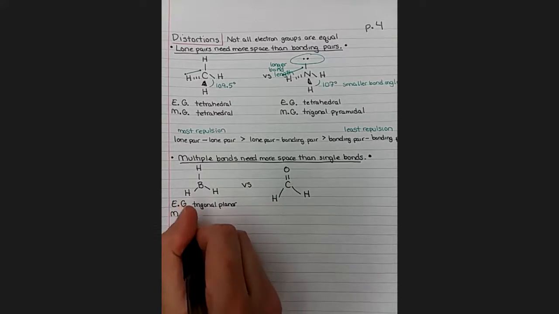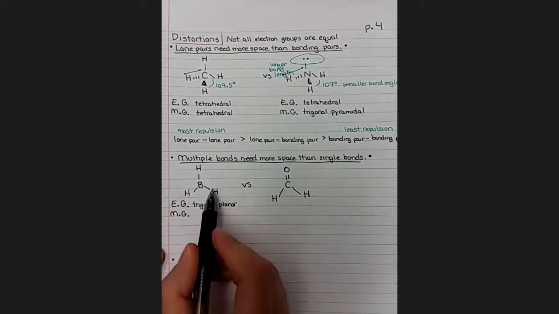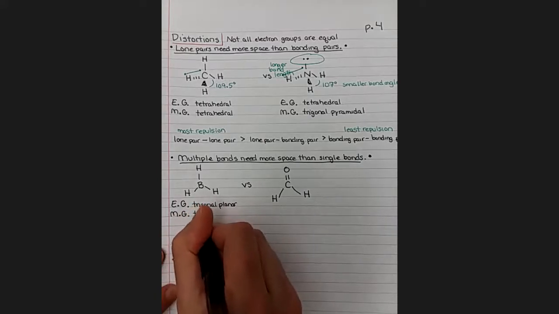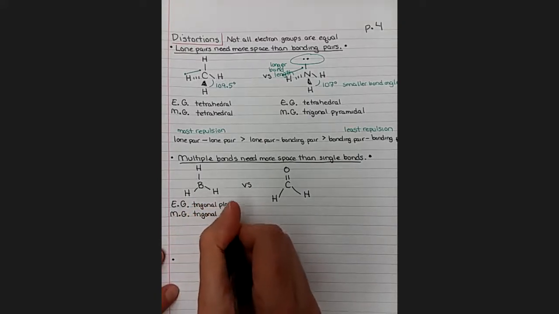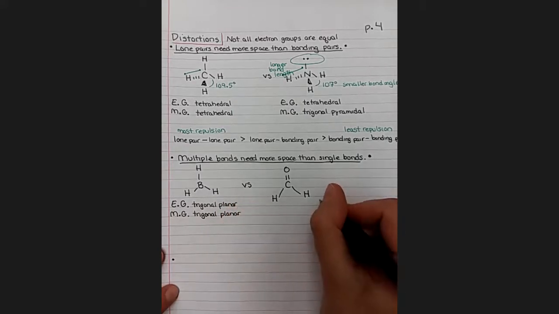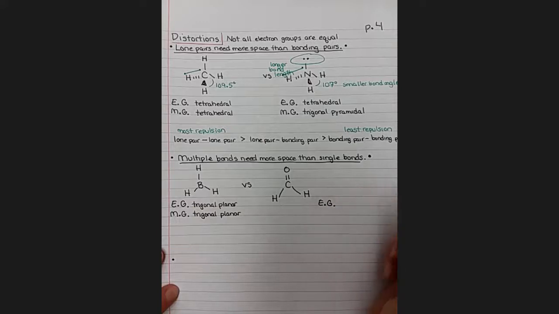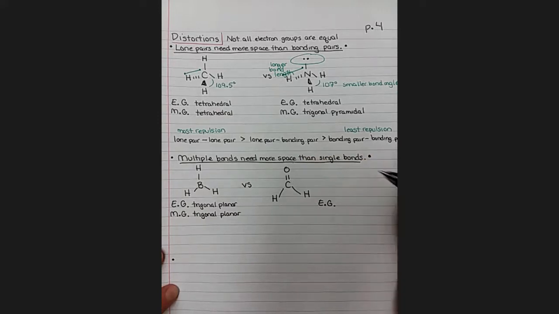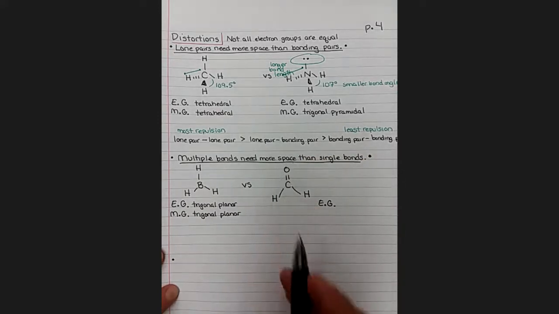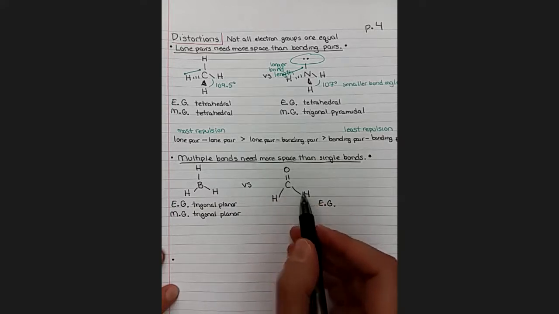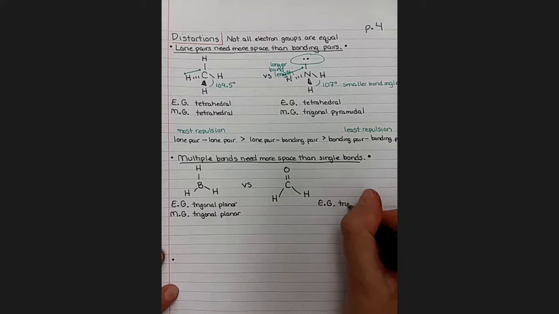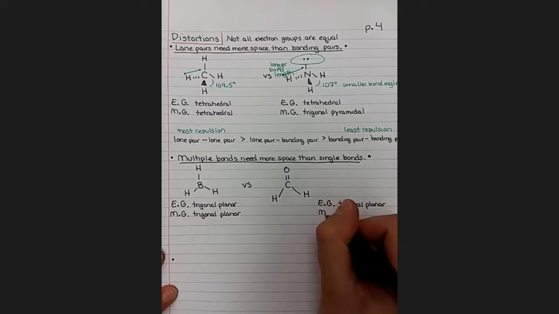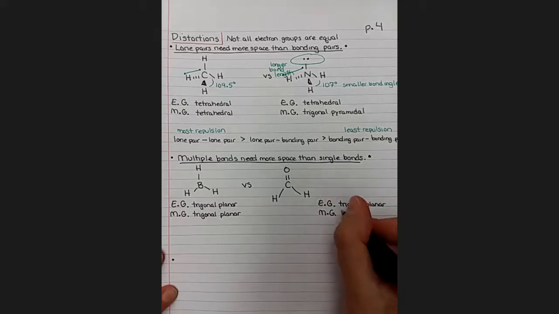And for the molecular geometry, we only count the bonding pairs. All of these three are bonding pairs. So the molecular geometry is also trigonal planar. And over here, it looks a little bit different because one of these electron groups is a double bond, but we count the double bond as one electron group just like we did for a single bond, because this is still one connection between two atoms. There are still three groups because there are three things connected to that central carbon. So this molecule is also a trigonal planar electron geometry. And because there are no lone pairs, the molecular geometry is trigonal planar as well.